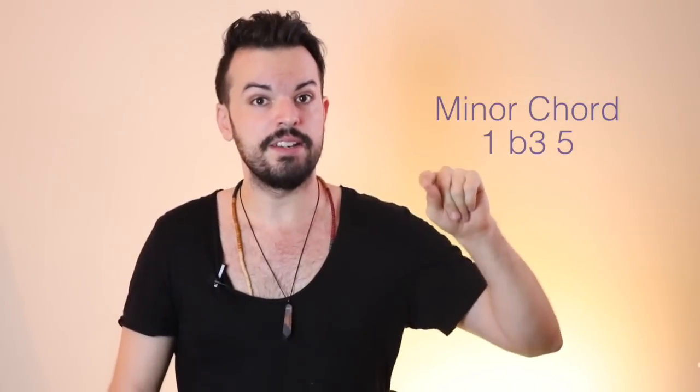Now, coming back to the lesson, like I said, it has a construction of 1, 2, flat 3, 4, 5, 6, and flat 7. This means that you can find out what chords you can play this scale over just by stacking the scale in thirds. So if we begin, you can find 1, flat 3, 5.